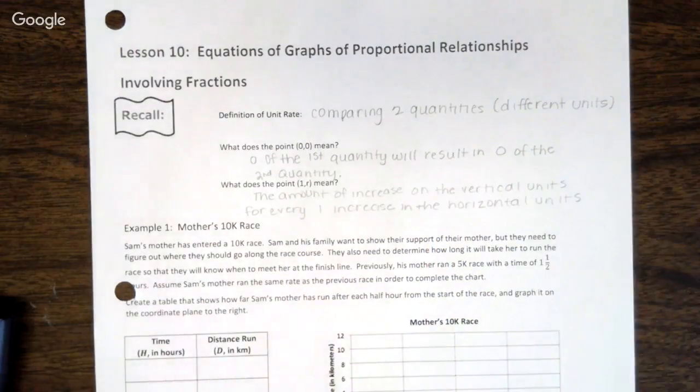Remember, k is your unit rate, so at one of the x values, your unit rate would be your y value.